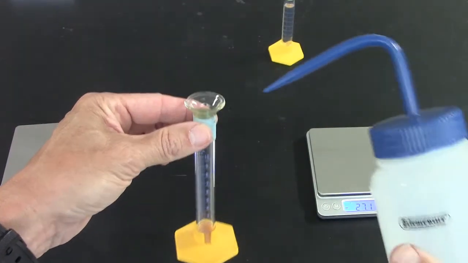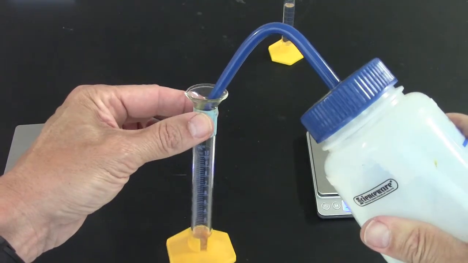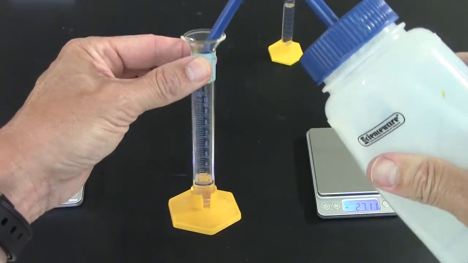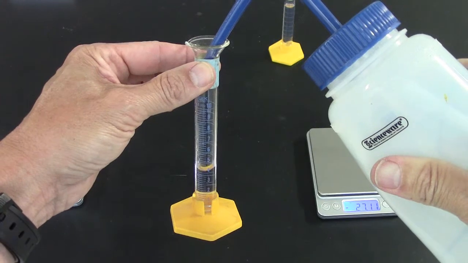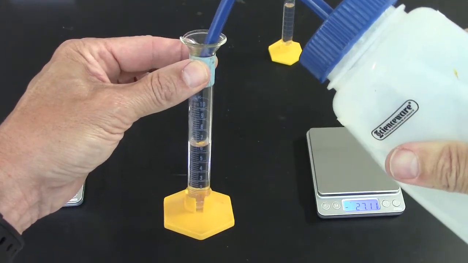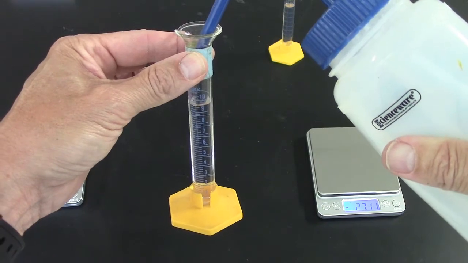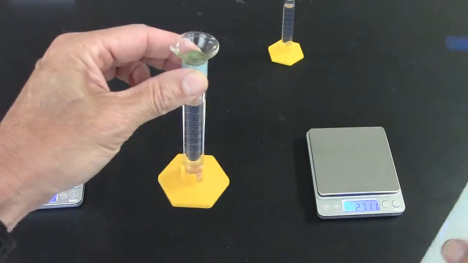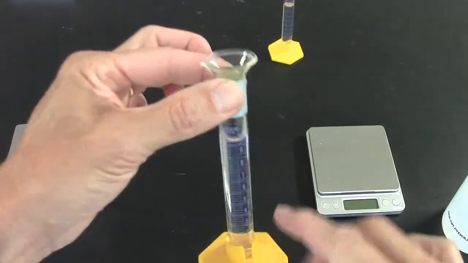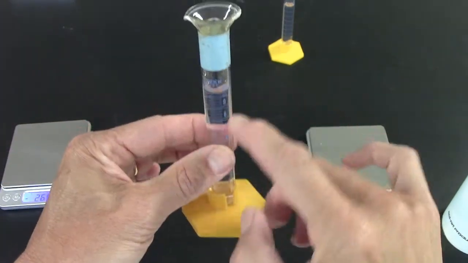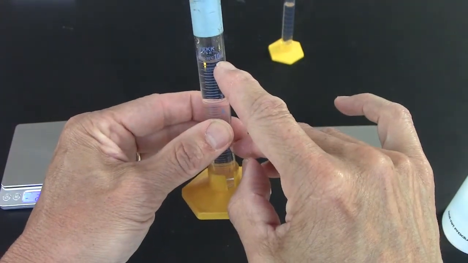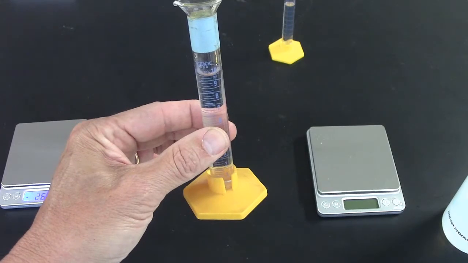To measure volume, I'll use a squeeze bottle and I'll read the lines on the cylinder, and I will get 10.0 milliliters right on the line. I have 10.0 milliliters right on the line, so I know the volume is accurate.